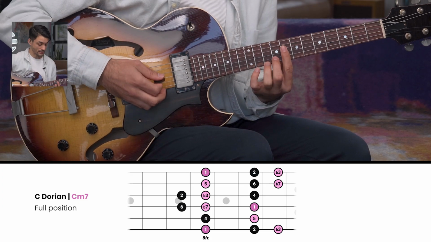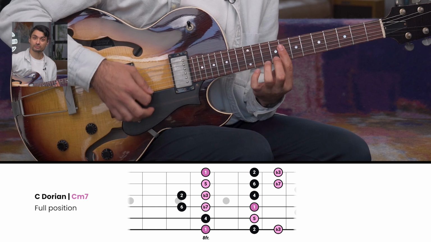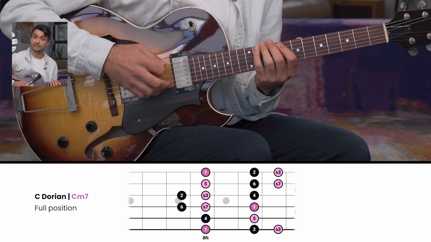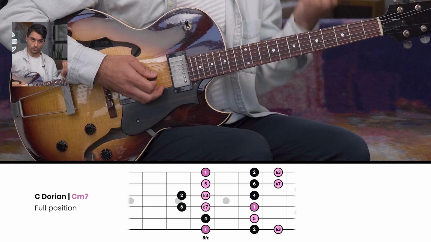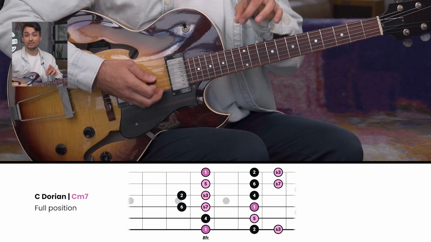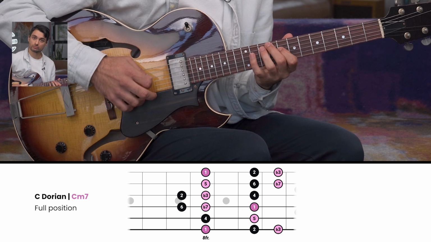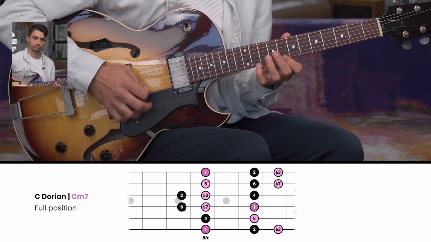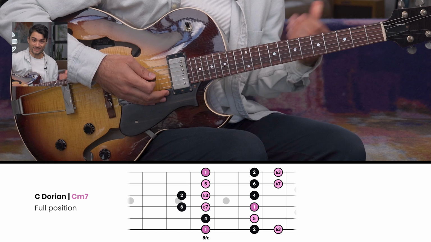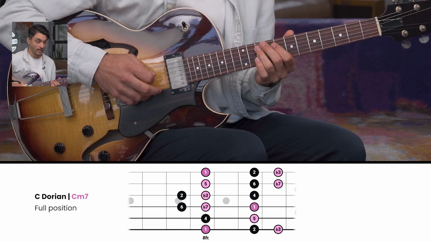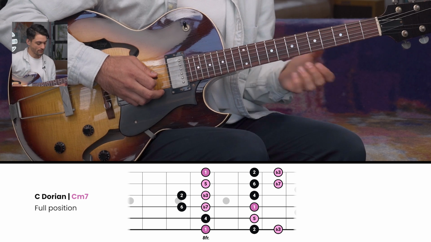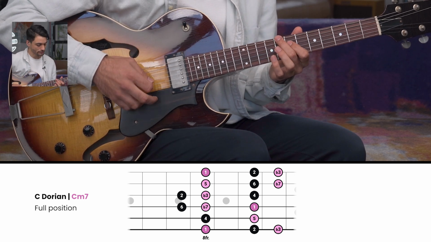This is where you get that nice minor sound. Flat 3, of course, defines it as a minor mode. 4, 5. Of course, we have our minor pentatonic built into the Dorian mode. So that's included, free of charge. I won't charge you extra for that. So 4, 5, and then most importantly, we have that major 6th.